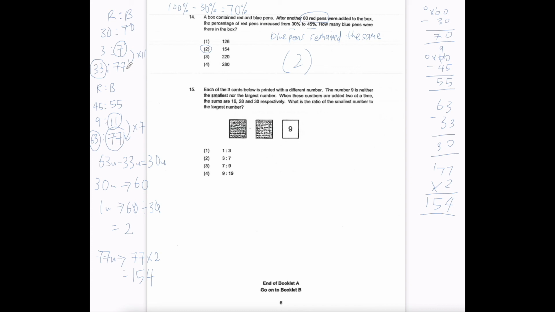Each of the cards below is printed with a different number. The number 9 is neither the smallest nor the largest number. Okay, so when these numbers are added up two at a time, the sums are 16, 28 and 30. So do you realize that they didn't tell you what number plus what number, like biggest plus smallest or whatever? They just tell you the 3 sums. And they want you to find the ratio of the smallest to the largest number. So this is the middle number, okay? I'm going to get one number that's bigger than 9 and one number that's smaller than 9 over here.